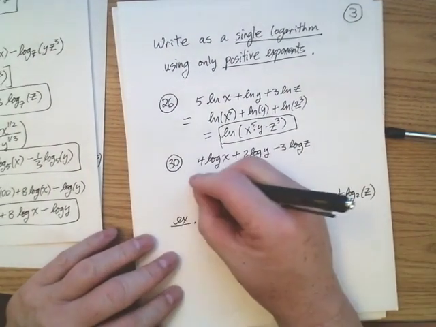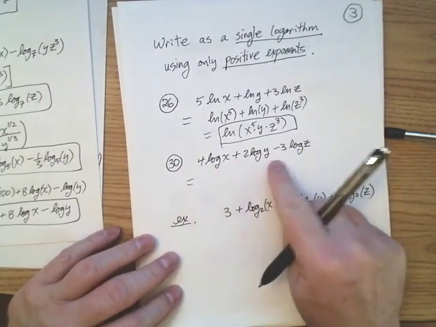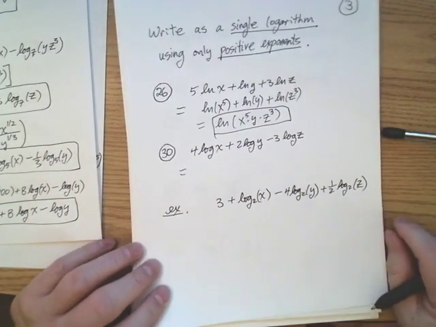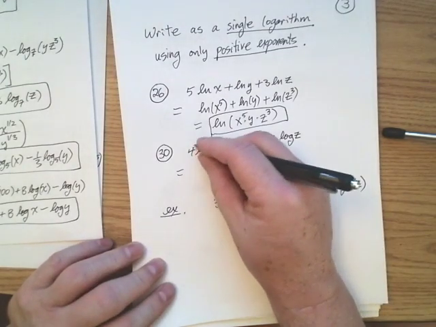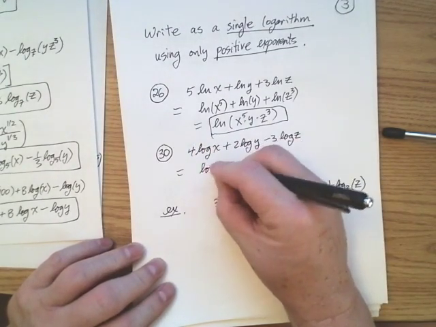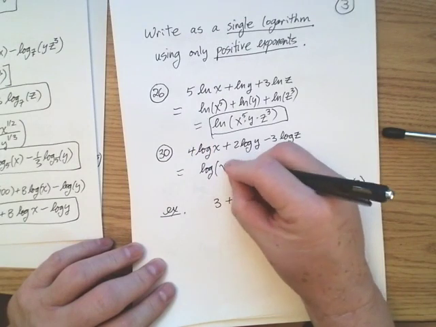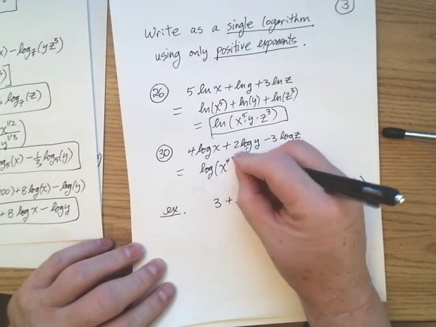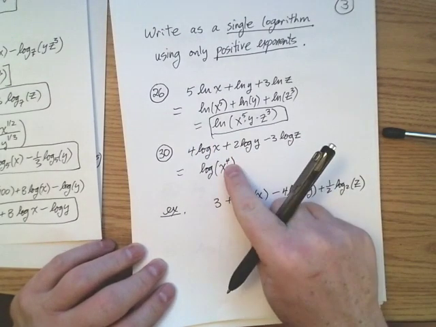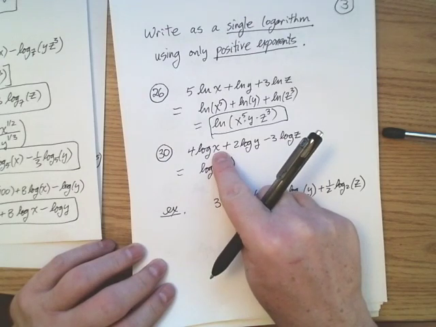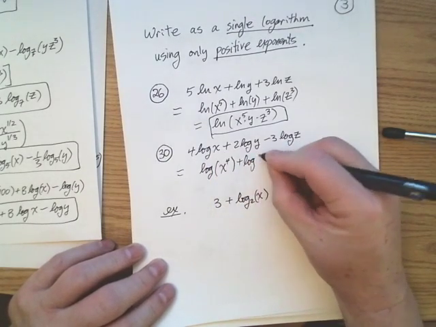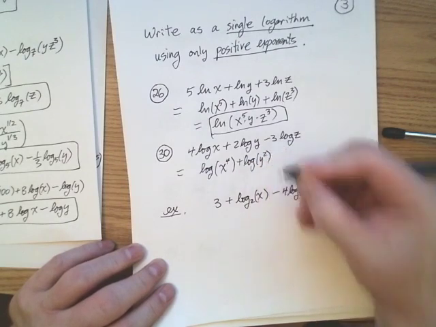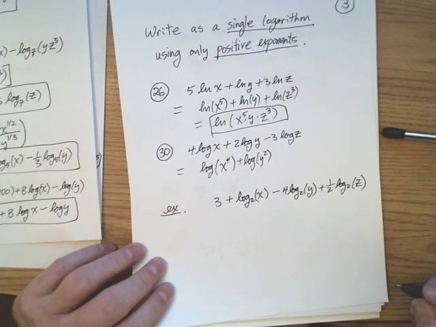Okay, let's do another one here. What's the base here? Base is 10, right? It's just implicit here. So I'm going to move the 4 multiplier inside the logarithm, but in order to do that, the 4 becomes what? An exponent on that fellow sitting right there. Here, the 2 becomes a power also, so it's logarithm of y squared.